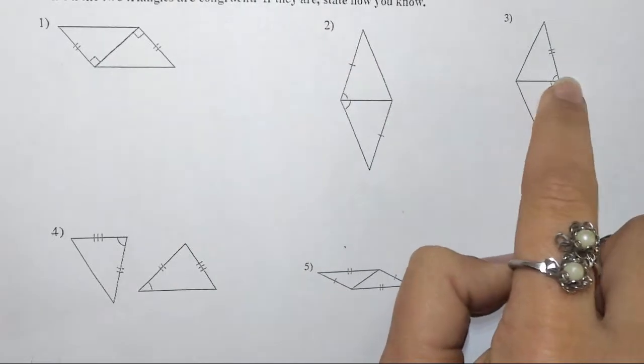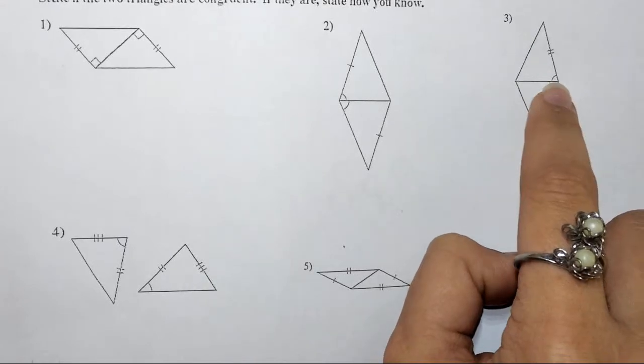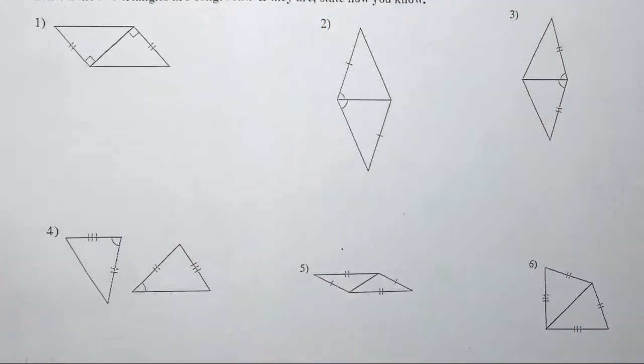It's a side and then an angle and then a side. It's a side, then an angle, then a side. So what would that be, children? Side, angle, side. Side angle side. Look at us go.